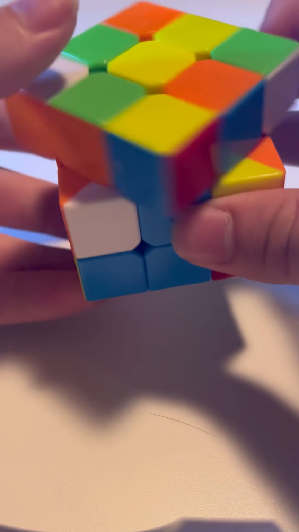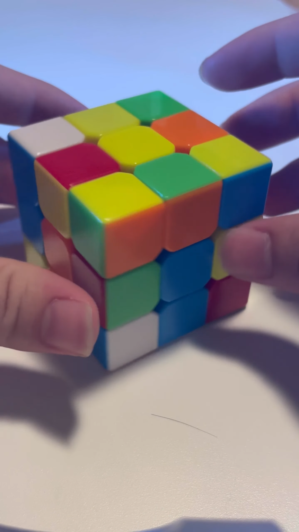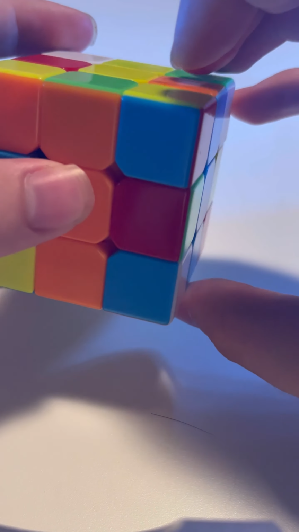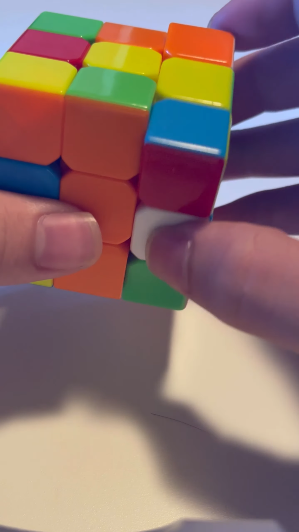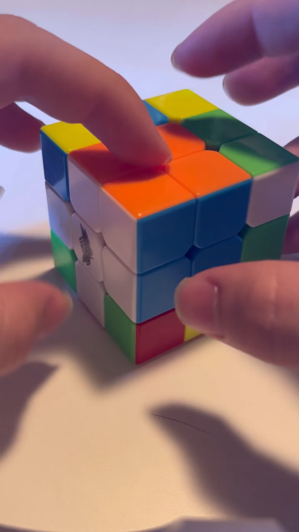So then this piece right here is now over here. So what we got to do is move it back this way and do this algorithm. And now that F2L is solved.